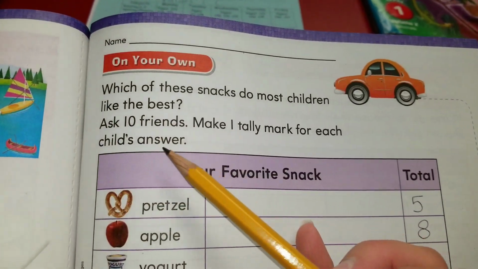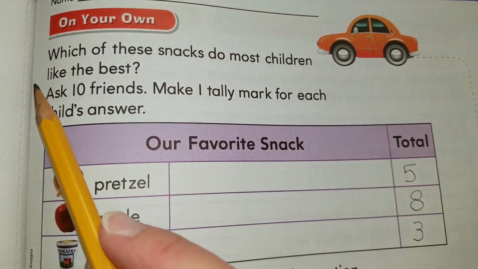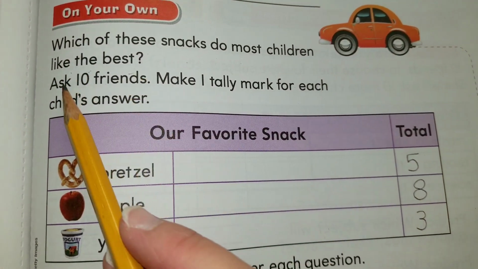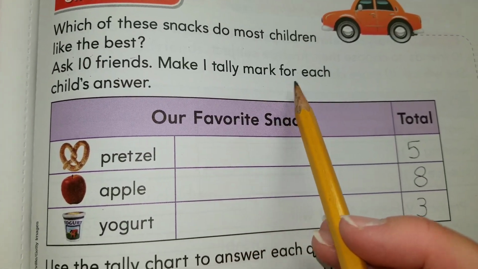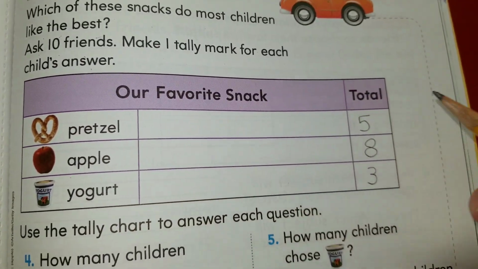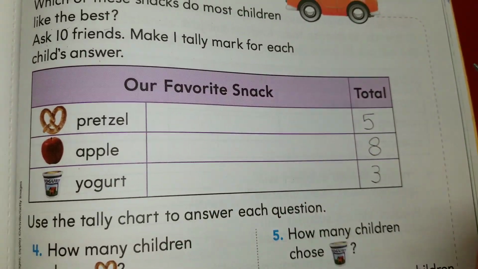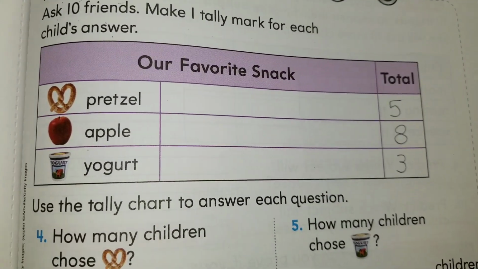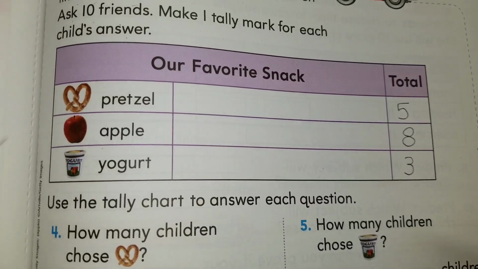Alright, let's see what we have to do here. It says, which of these snacks do most children like the best? Ask 10 friends. Make 1 tally mark for each child's answer. Now, since we are not in class together and we cannot do these at the same time together, you have to watch the videos. I decided to come up with my own numbers, with our own numbers.